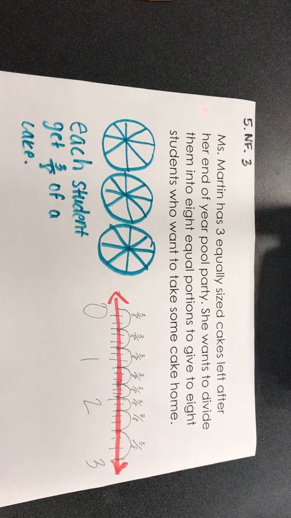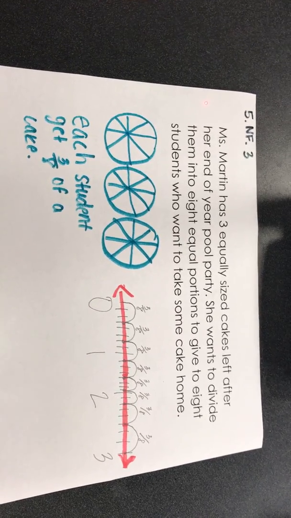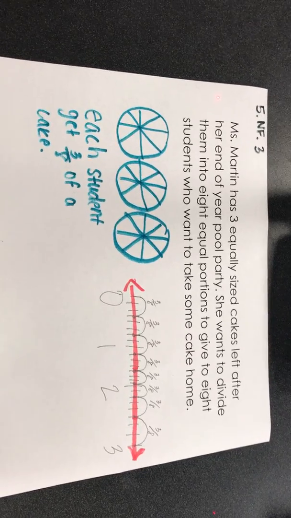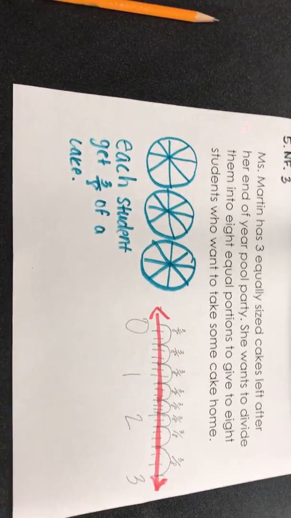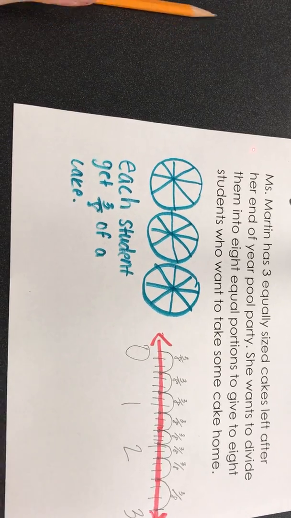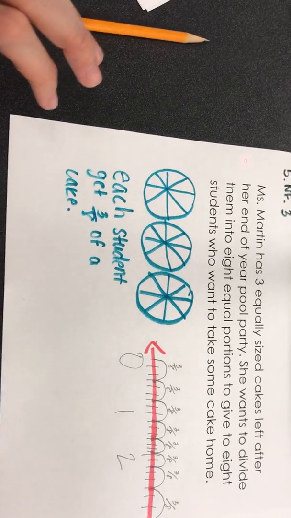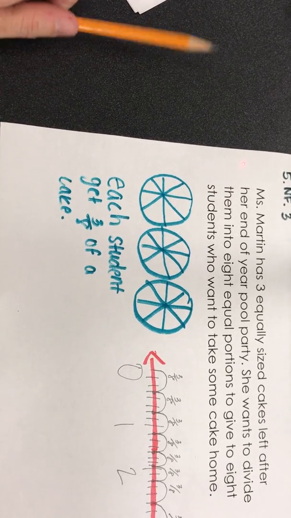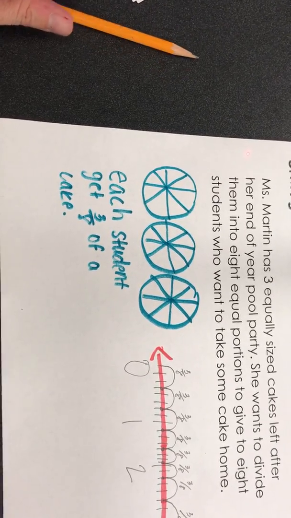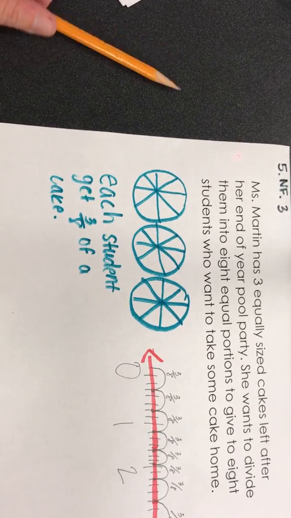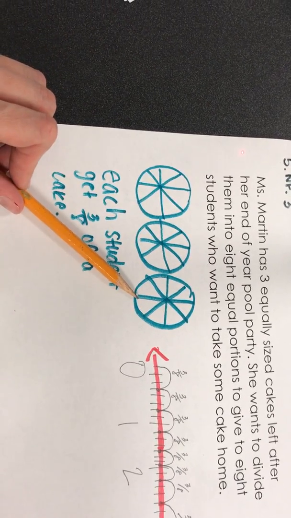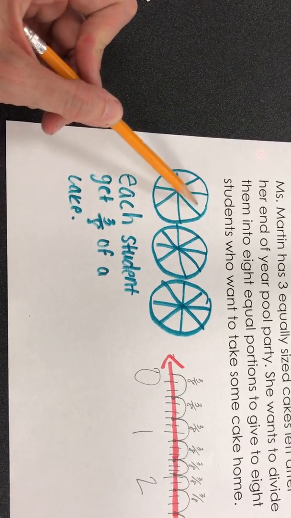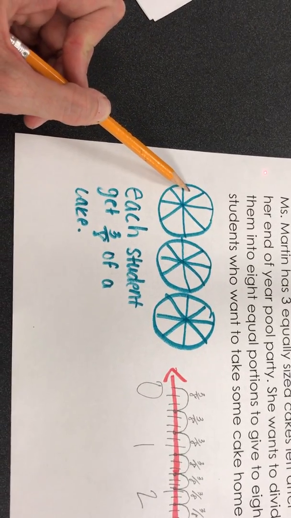Miss Martin has 3 equally sized cakes left after her end of the year school party. She wants to divide them into 8 equal portions to give to 8 students who want to take some cake home. Because the cakes are all the same size and they're all cake, Miss Martin does not need to give each student one piece of each of the 3 cakes. So this picture shows that the cakes have been divided into 8 equal portions. So 1, 2, 3, 4, 5, 6, 7, 8.